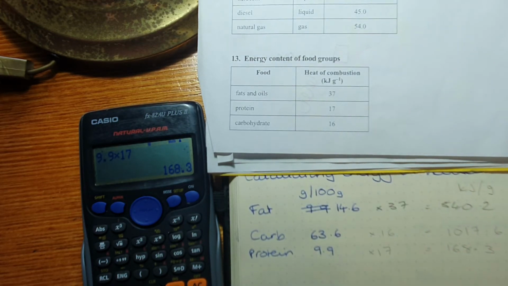Right, so I just add those together, plus 1.6 plus 540.